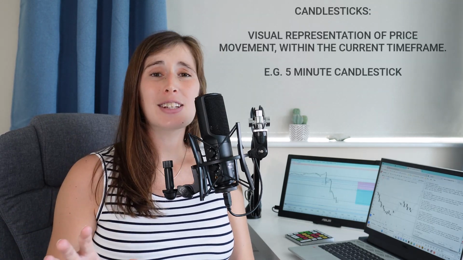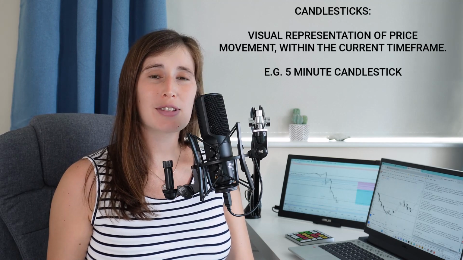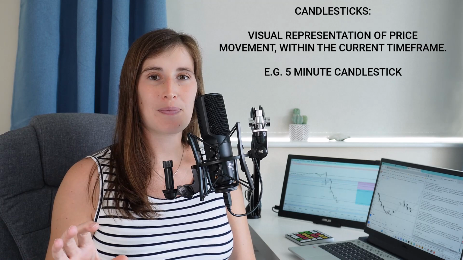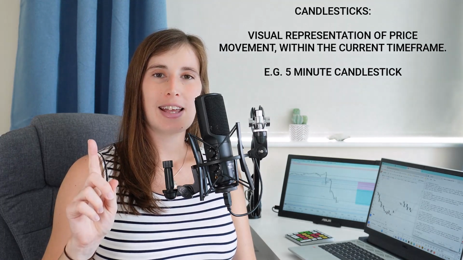Now moving on, I'm going to be talking about candlestick charts, because these are one of the most popular types of charts to use for analysis, and this is the type of charts that I have chosen to use as well. Candlestick charts provide a visual representation of the price movement within that current time frame. And within one candlestick, you can gain 4 pieces of information. So let's break that down.